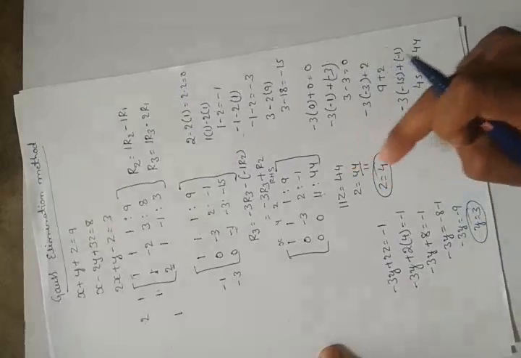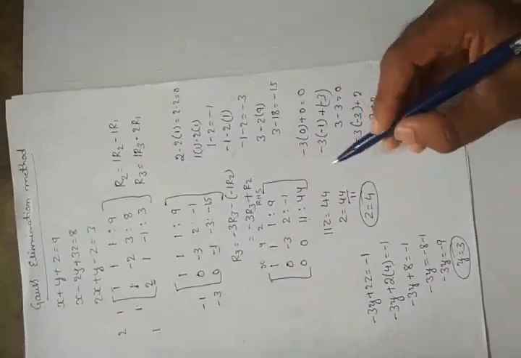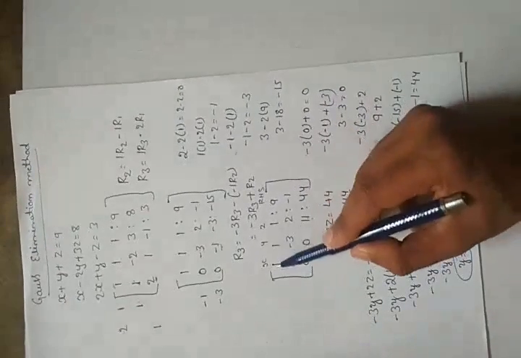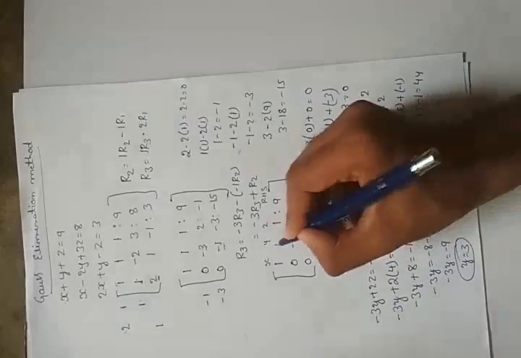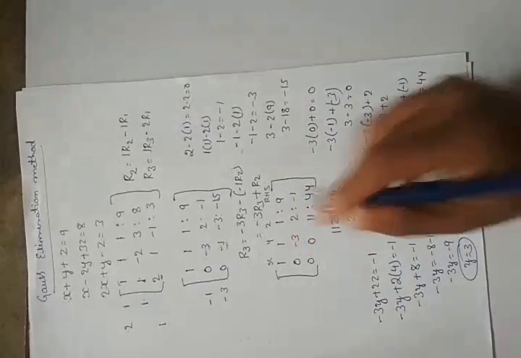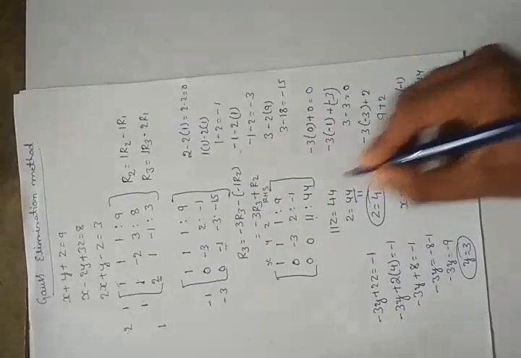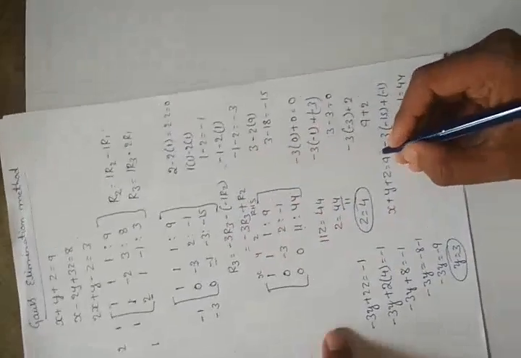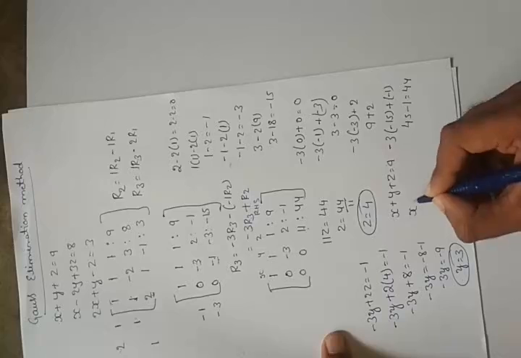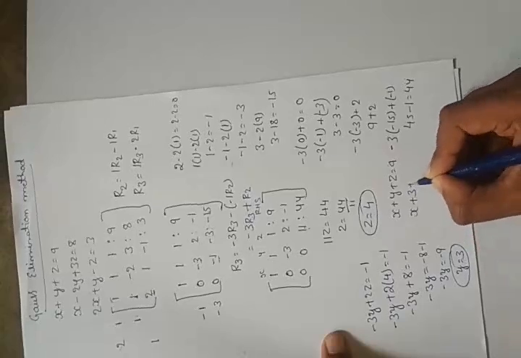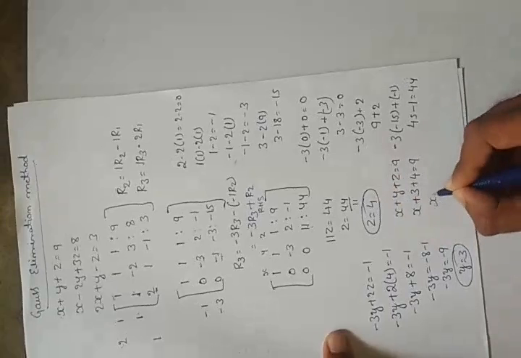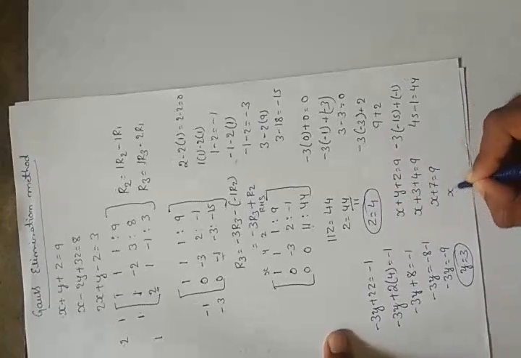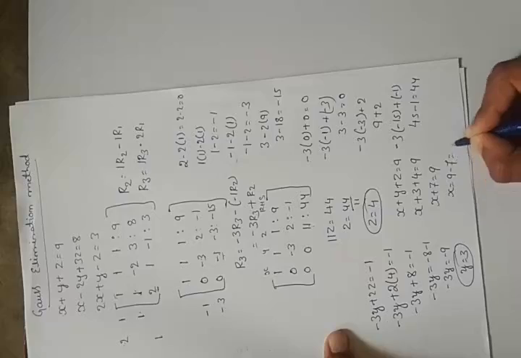So now I want to find out the x value, using y and z. 1 into x is 1x, write x. 1 into y, that is y, write y. 1 into z, that is z, and RHS value is 9. So the x value I don't know, so write it as it is. The y value is 3, the z value is 4, and 9. So x plus 7 equal to 9. So x is equal to 9 minus 7, that is 2. So the x value is 2.